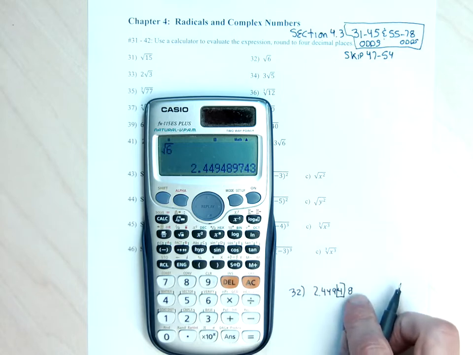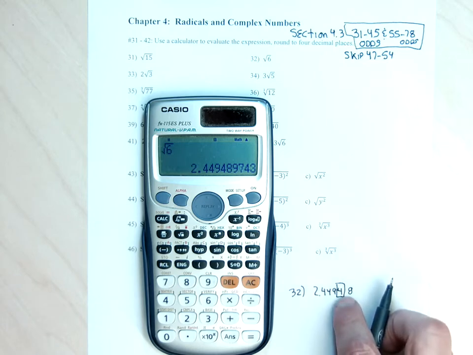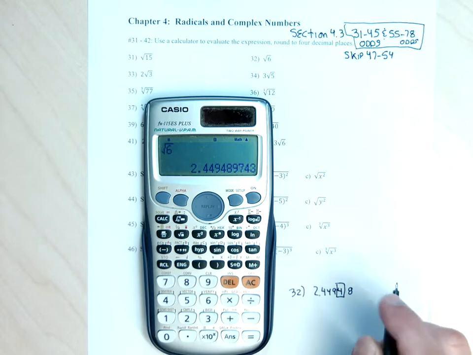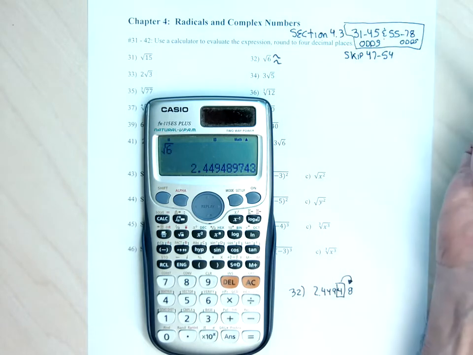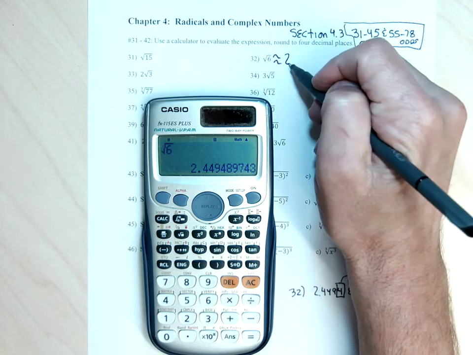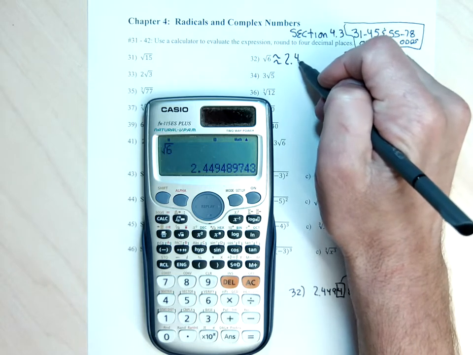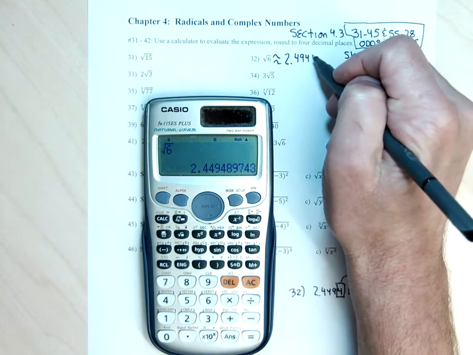If I'm rounding to 4 decimals, the number in the 4th decimal place either is going to stay the same or it's going to bump up by 1. If the number in the 5th decimal place is 5 or bigger, I'm going to round that up. Because the number after the 4th decimal is an 8, which is bigger than 5, I'm going to round that 4 up to a 5. And for an answer for problem 32, I'm going to put a squiggly because this is a rounding. I'm going to say the decimal approximation for this is 2.4495.